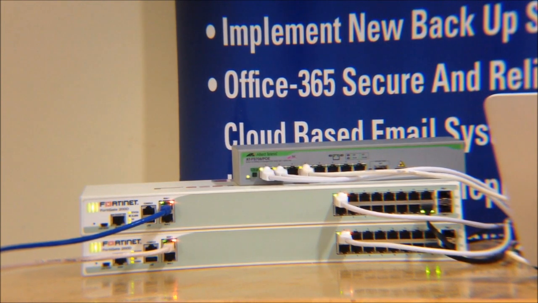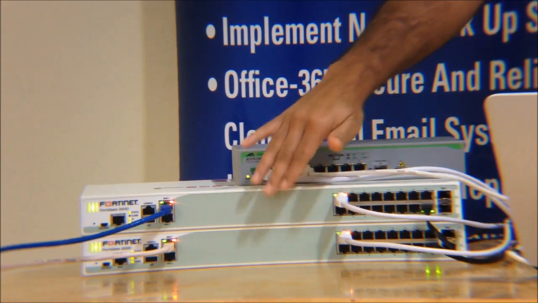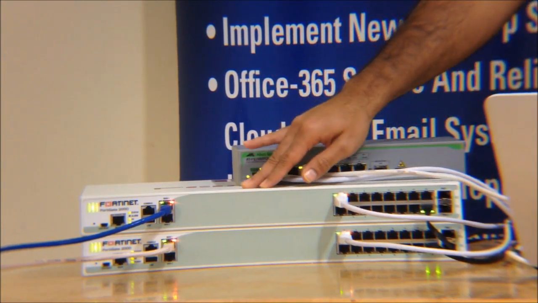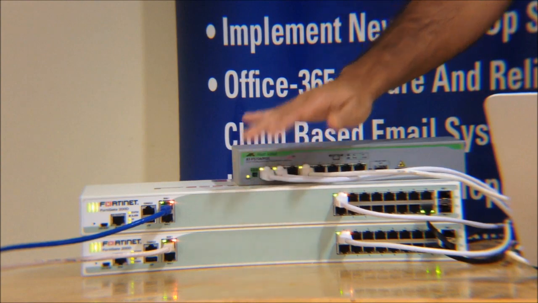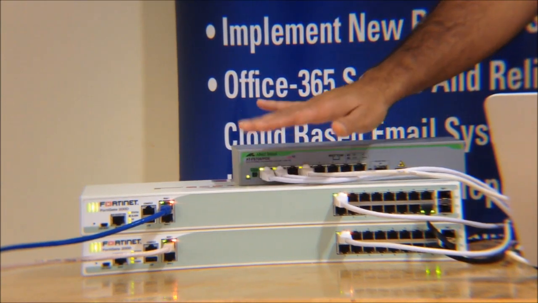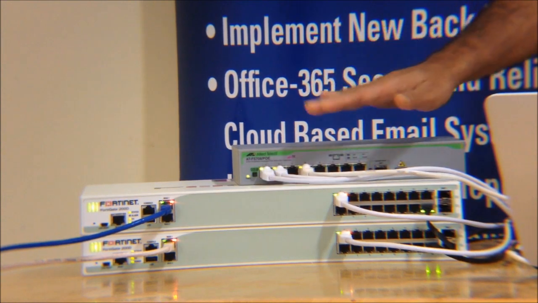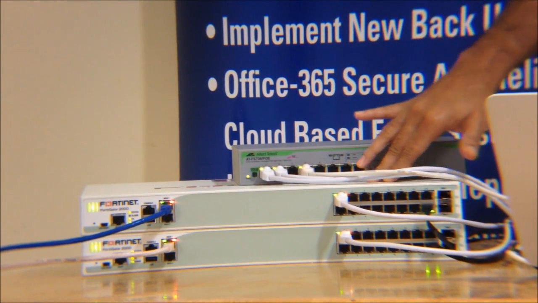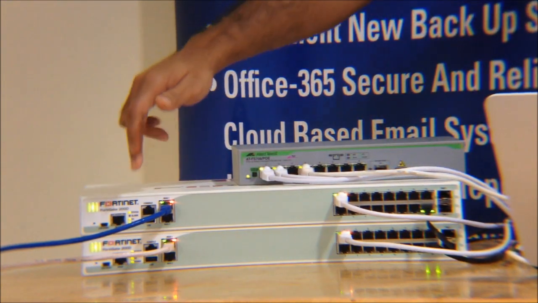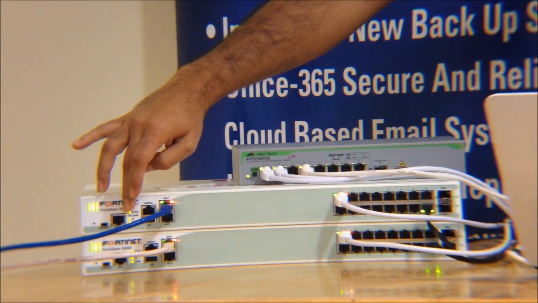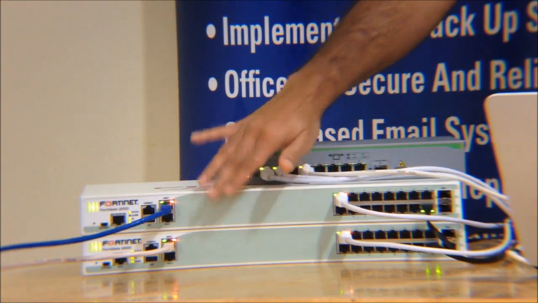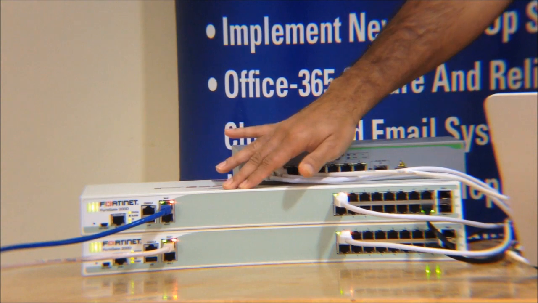Now, here we have two Fortigate units. One is master and the other one is slave. The first one is configured as a master in this demonstration. I name it as FGT1. As you can see, HA LEDs are stable in both Fortigate, meaning the high availability configuration is working properly.